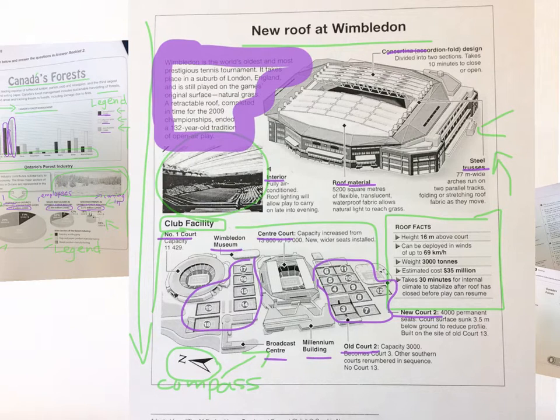Because Wimbledon, from the top we see, is a prestigious tennis tournament that takes place in London, England. So those are things we want to look at. Also a variety of numbers, facts, figures, costs, and time factors in this case here.